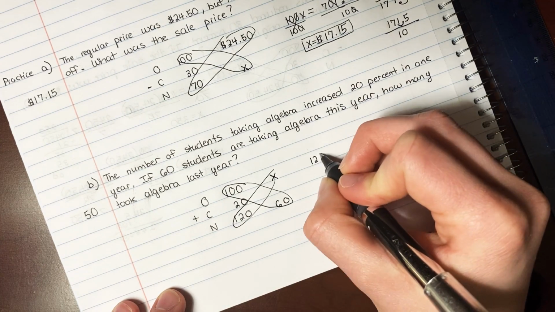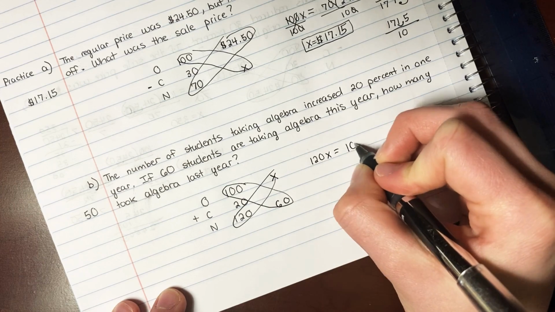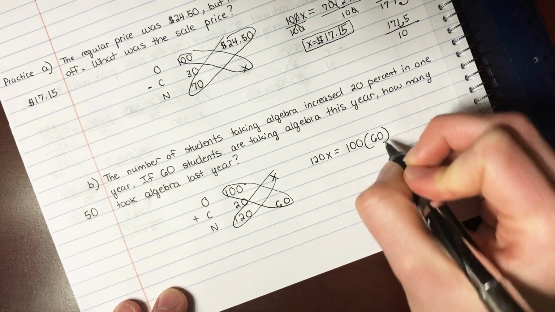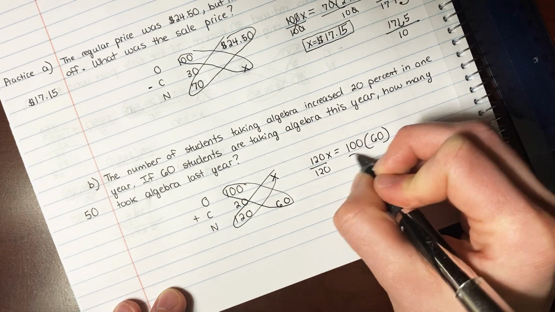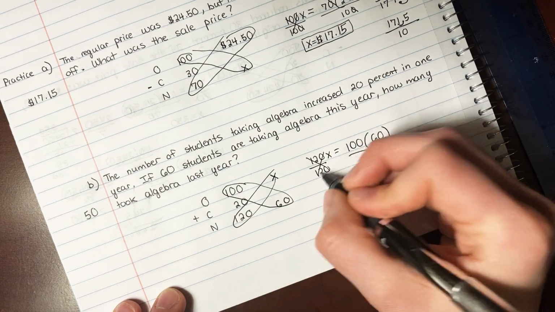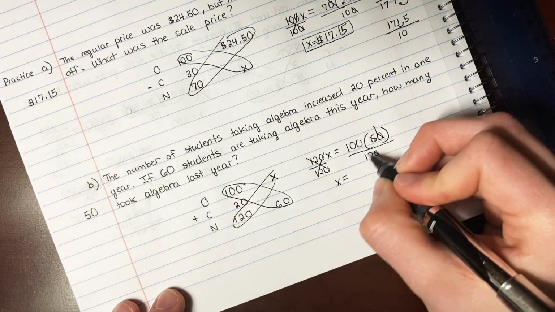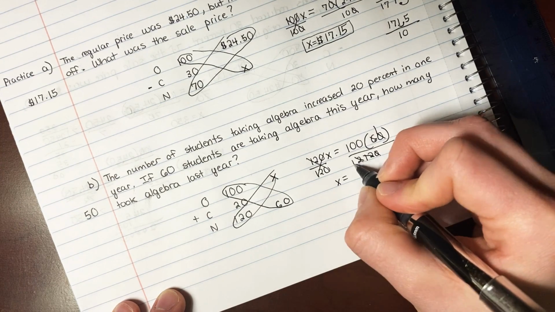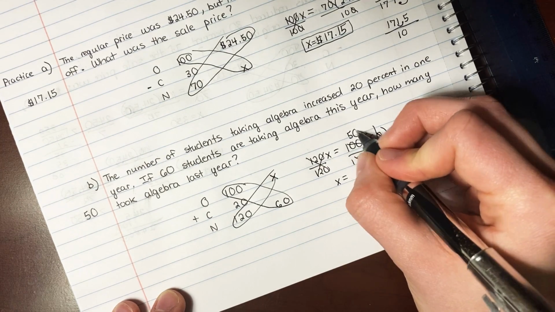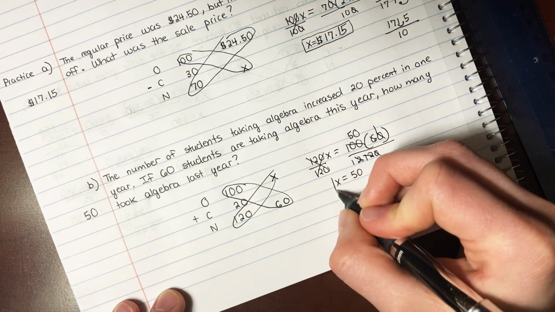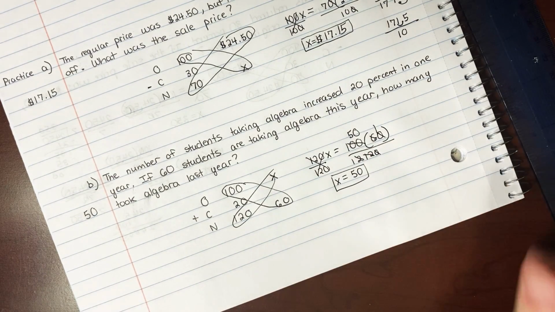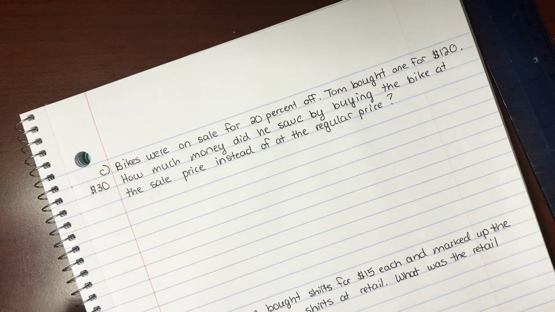So we're going to do these cross products. All right, 120x is going to be equal to 100 times 60. We can divide both sides by 120. And x will be equal to, let's see, cancel those. 6 will go into 12 twice, and 2 will go into 100 50 times. So we're going to get 50. There you go.